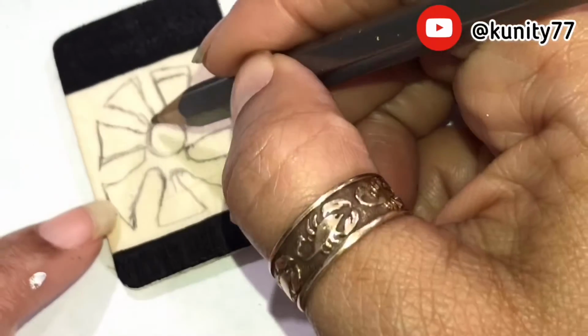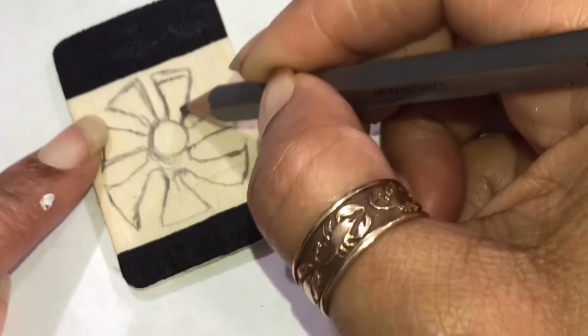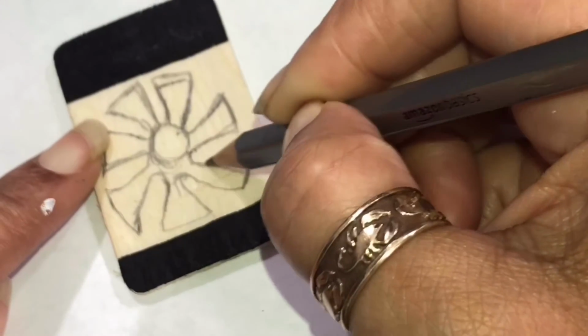This is the little rough copy, and then I just go in and clean it up with my pencil.